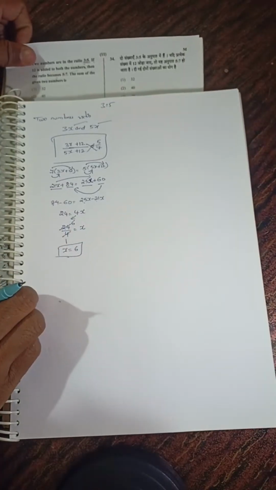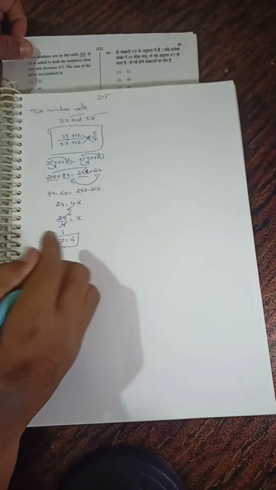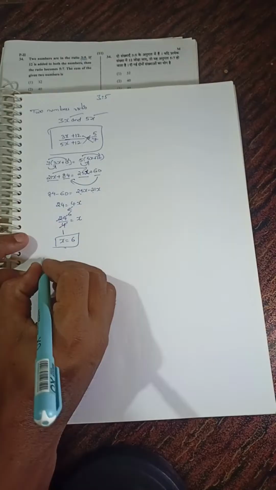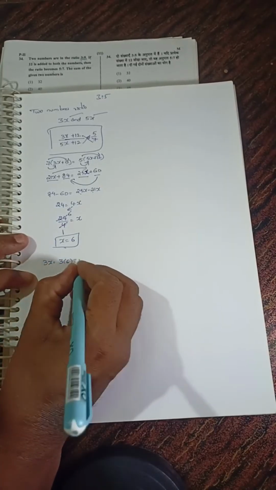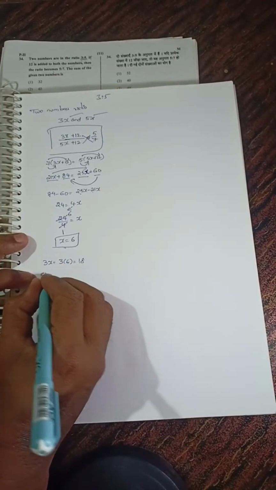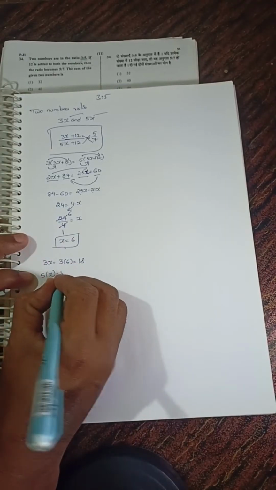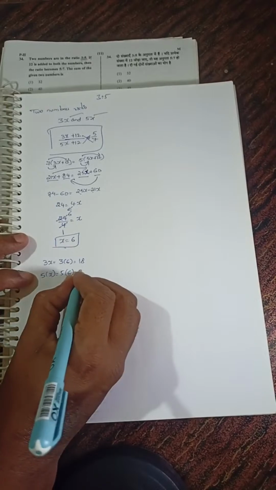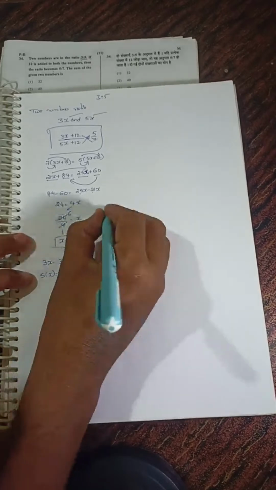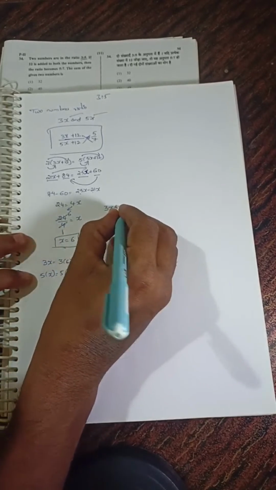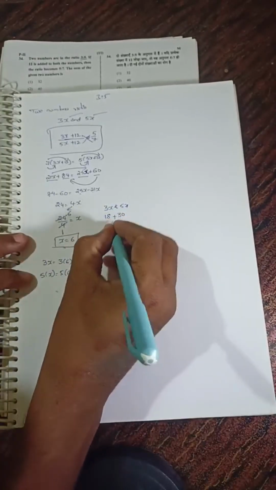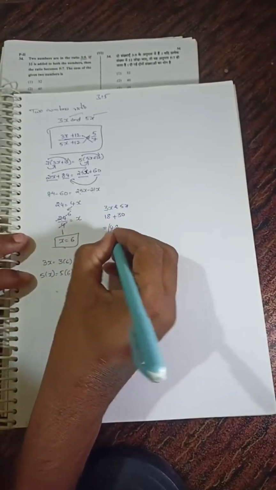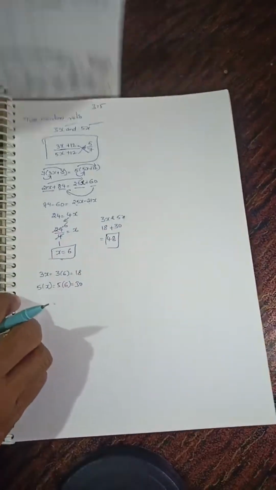The sum of the two numbers. 3x means 3 into 6, we get 18. 5 into x, 5 into 6, we get 30. These are the two numbers, 3x and 5x. We get the answers 18 and 30. If we add both the numbers, we get the answer 48.